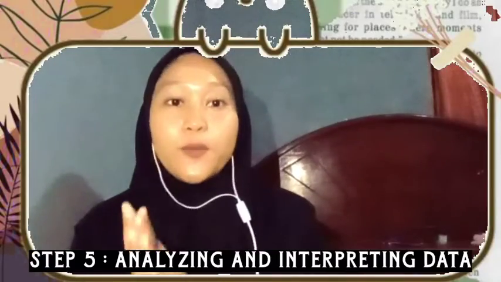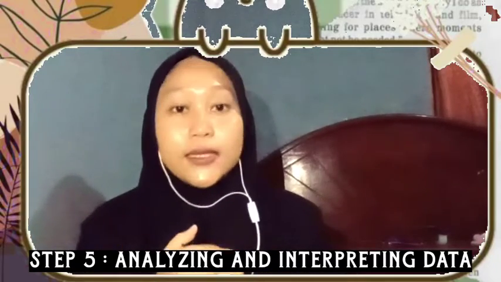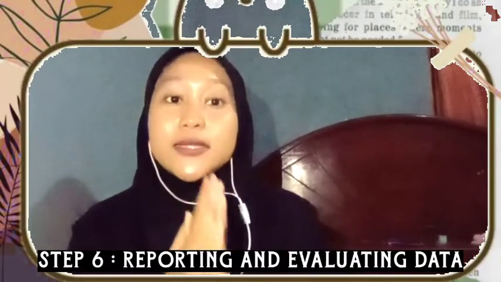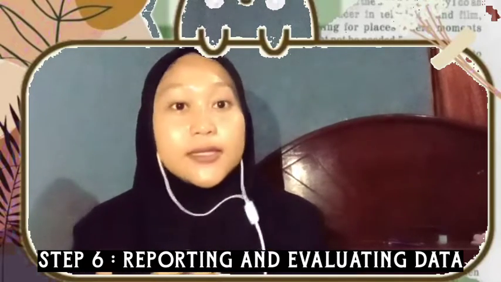So, step 5 is analyzing and interpreting data, and step 6 is reporting and evaluating data. The following explanation is included in step 5 and step 6.